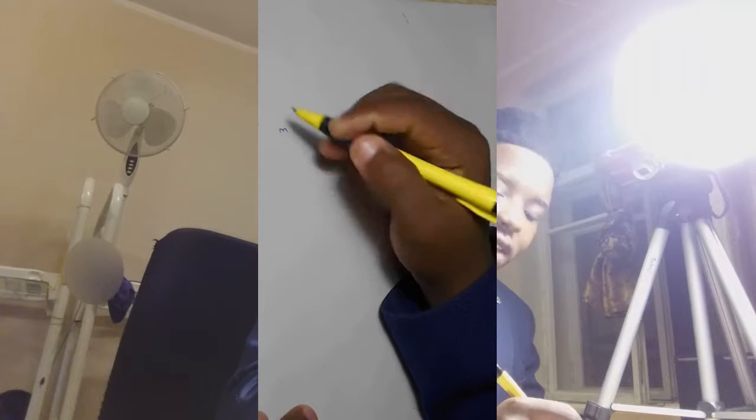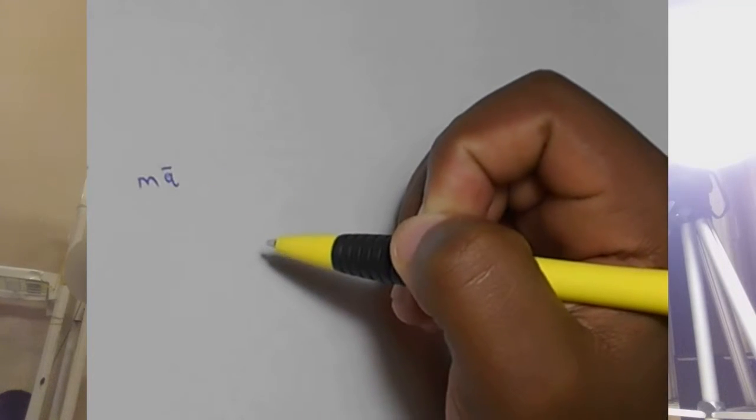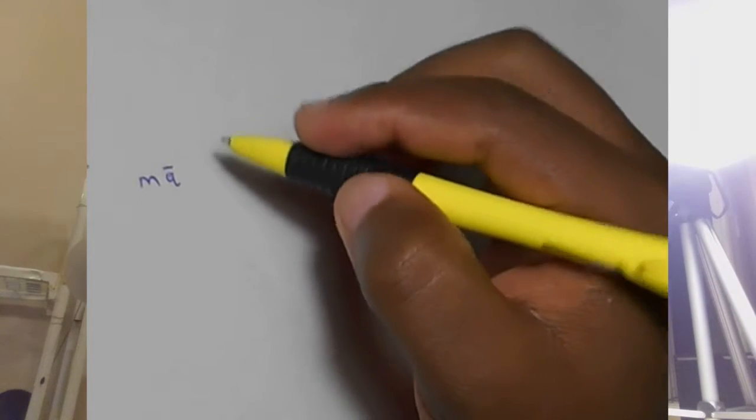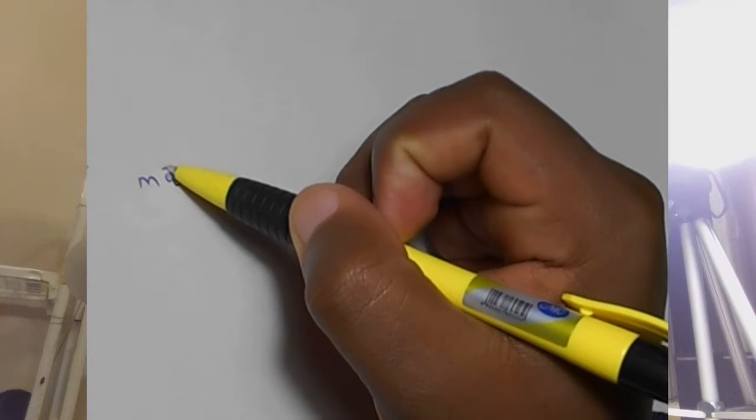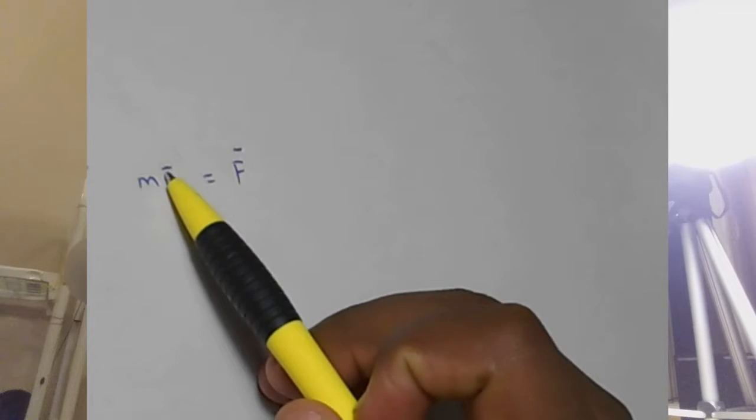So here is how we illustrate it. In theoretical mechanics, mass represented by the letter m, multiplied by acceleration, with a vector sign, is equal to force F, and this dash just implies that these are vectors.